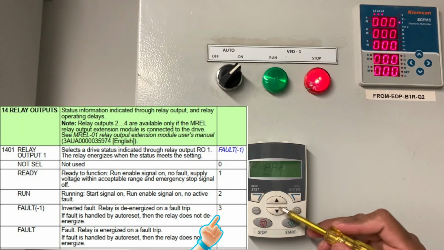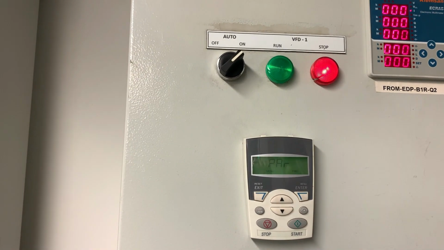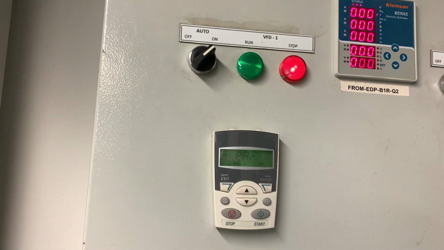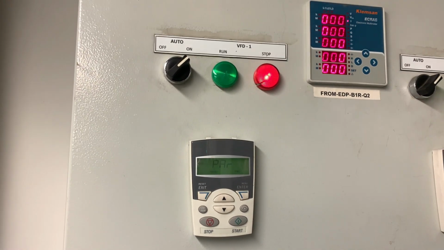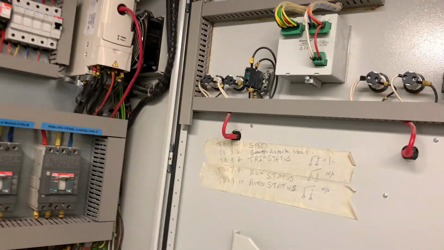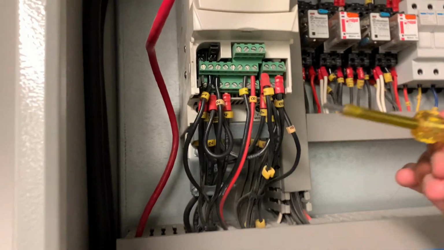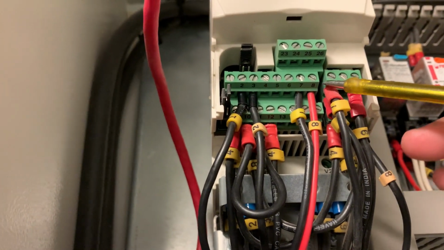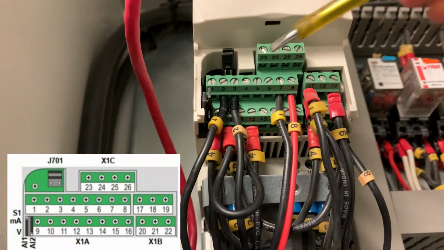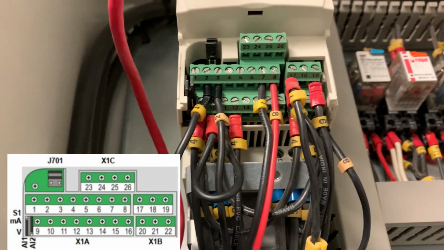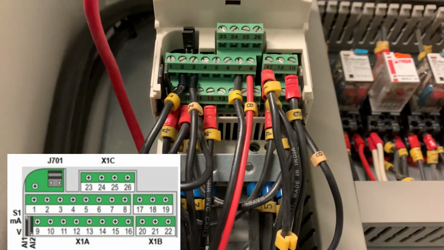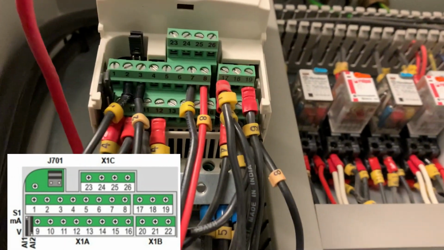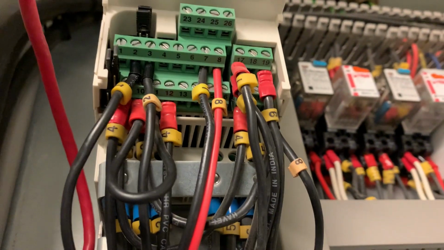Okay, so this is the basic data you have to set in the VFD. Let me talk about the wiring also. So just check the wiring here. As you can see, the terminals are numbered 1 up to 8, and each terminal is used for a specific purpose.